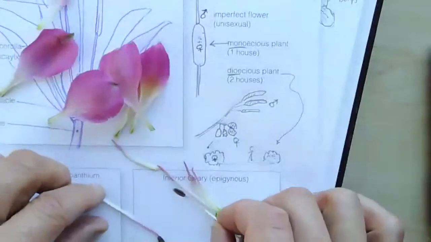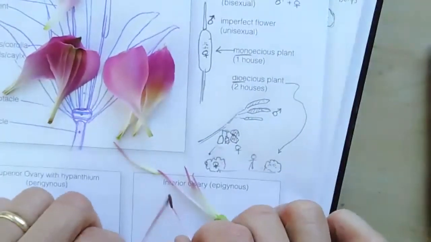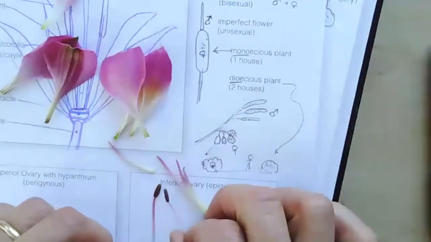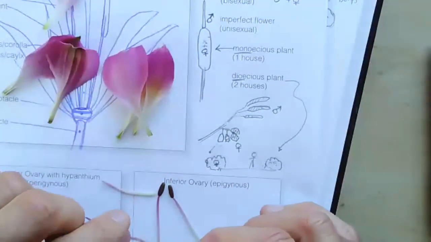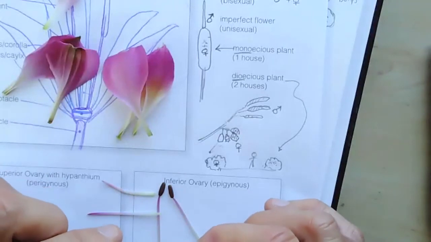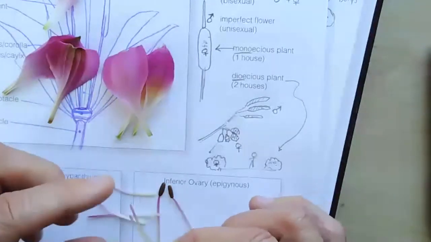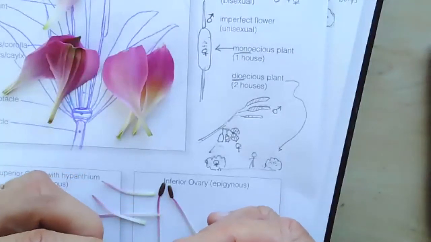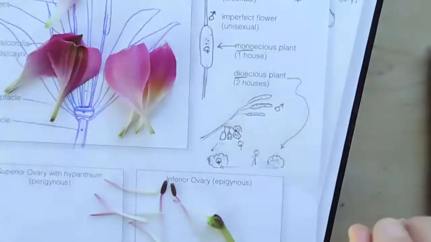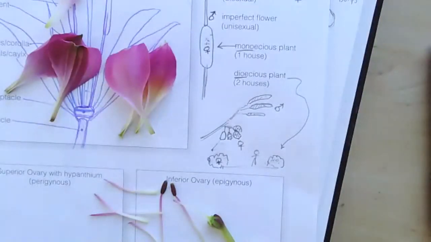Also, 2 of these have anthers on them. The rest of them don't. Have those anthers fallen off? Some plants have infertile stamen that stick up around them. So is that the case? Well, I could probably figure that out by just looking at another one. Yeah, here's the answer to that.